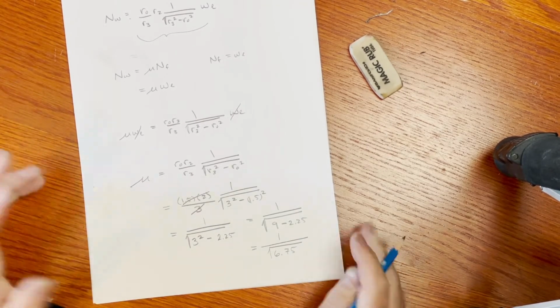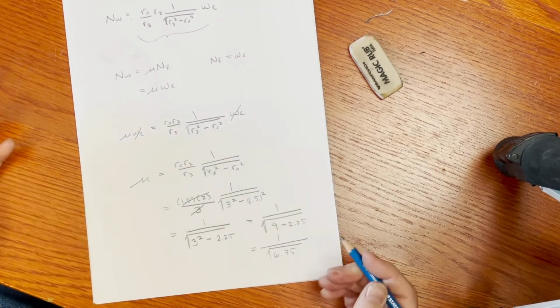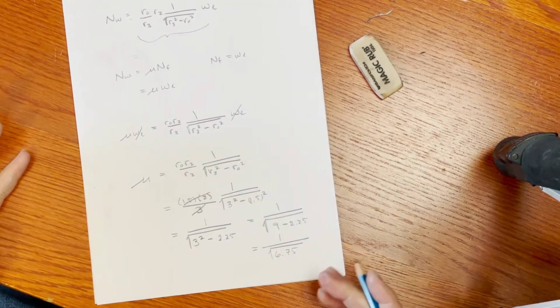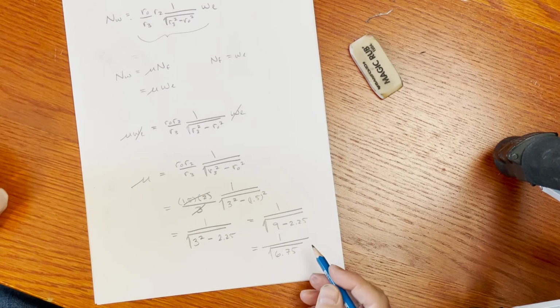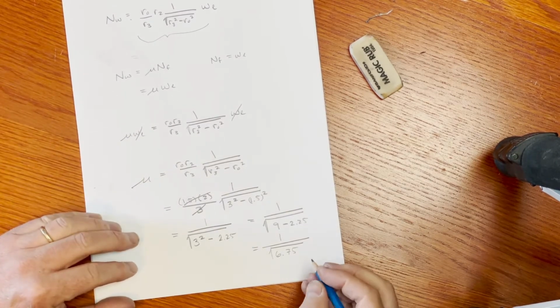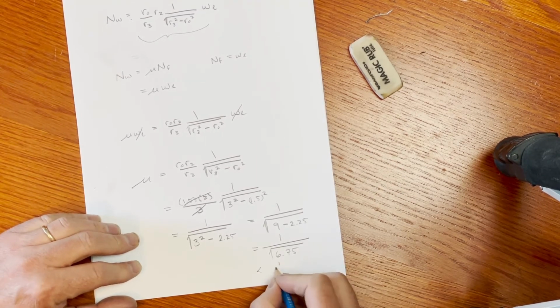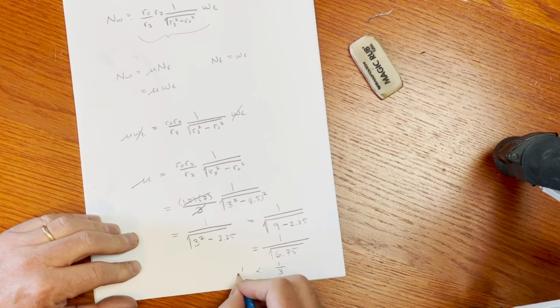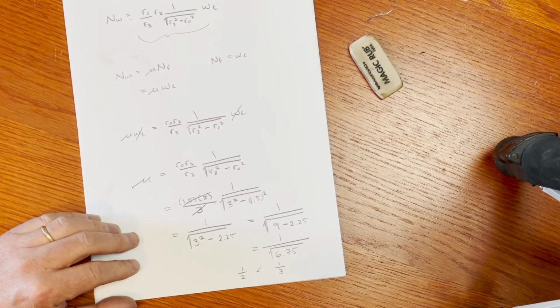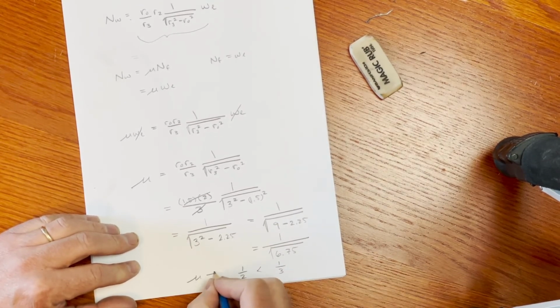I don't happen to have my calculator handy, but the square root of 9 is 3, and the square root of 4 is 2. So it's going to be somewhere between 2 and 3. So we know this is going to be a number less than 1. It's going to be between 1/2 and 1/3, which is a reasonable number for the coefficient of friction.